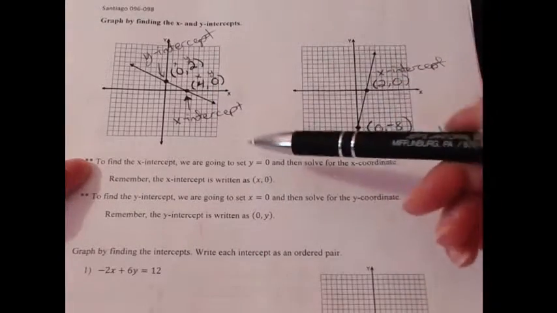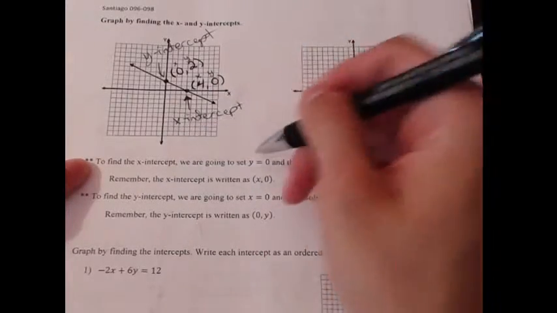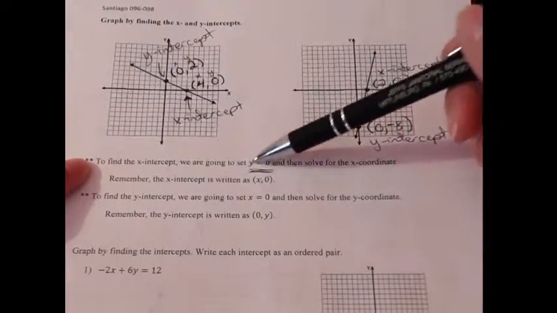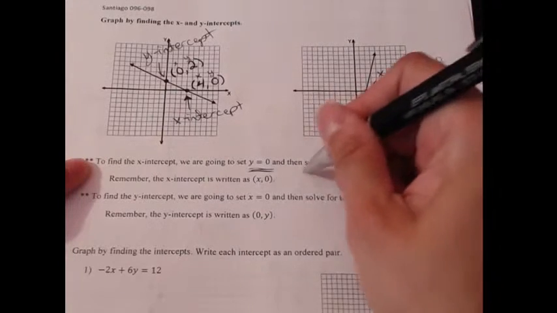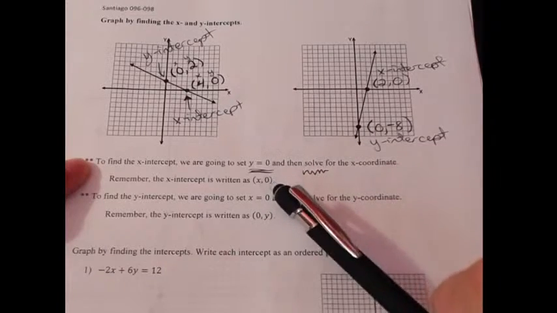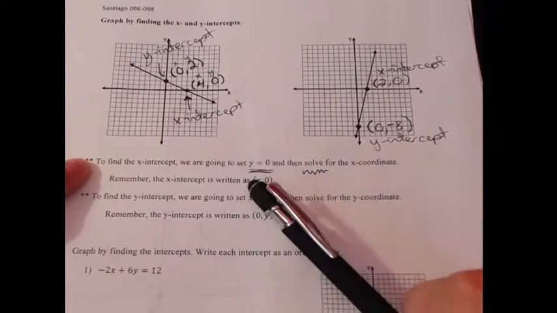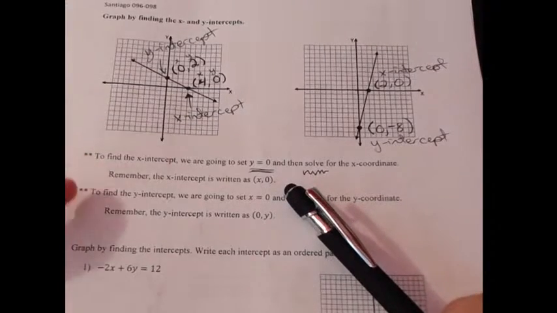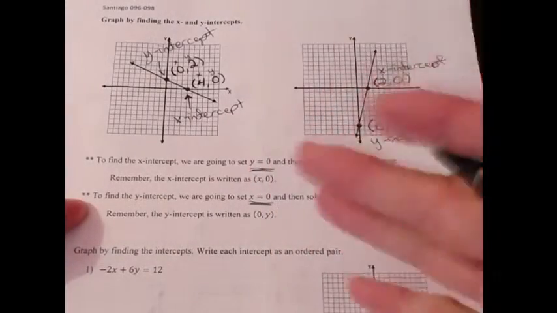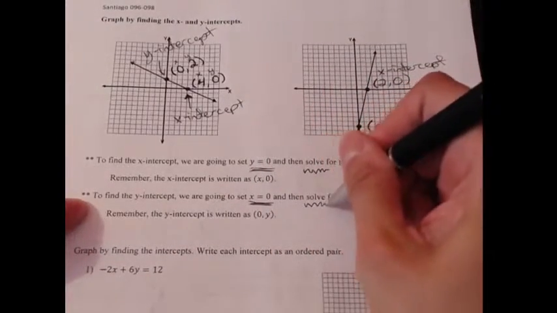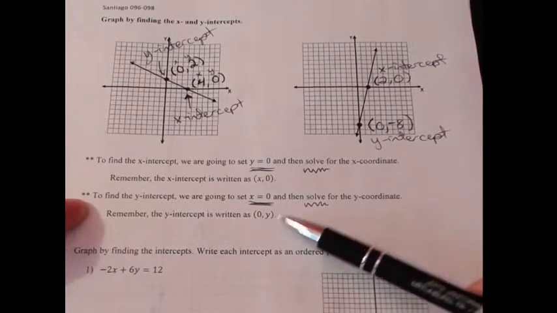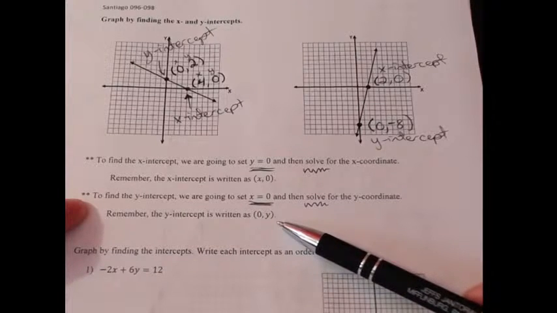Now, the cool thing about this is we can calculate the x-intercept by setting y to 0 and then solving for the x-coordinate. So remember, your x-intercept is written as (x, 0). It will always be (x, 0). If you want to calculate the y-intercept, you're going to set x equal to 0 in the equation, and then you solve for the y-coordinate. So the y-intercept will always be written as the ordered pair (0, y). Always, always, always. Okay?